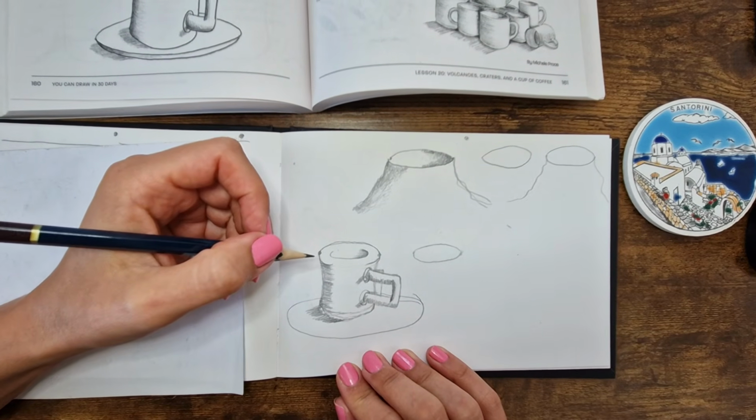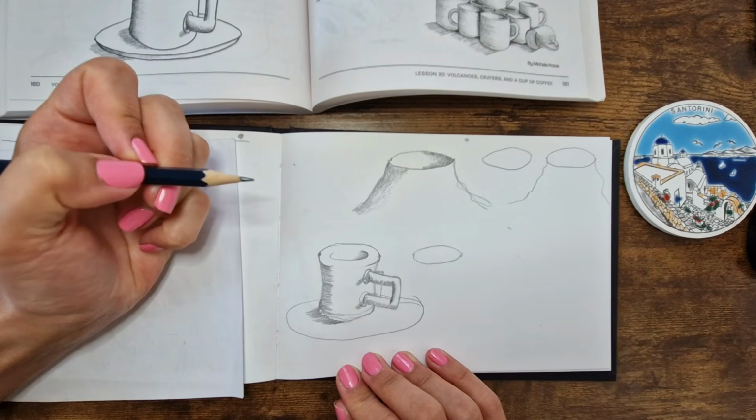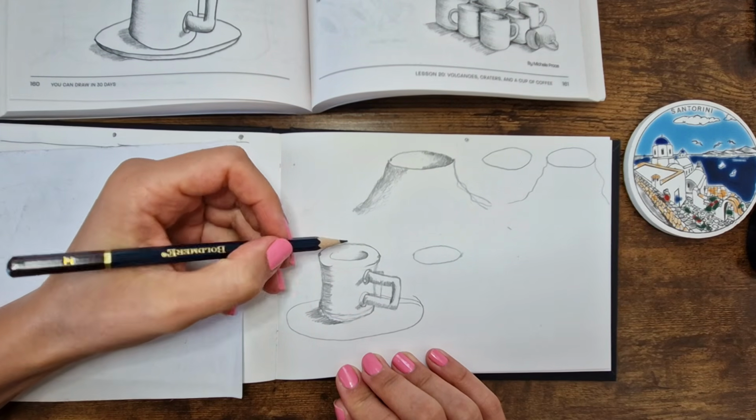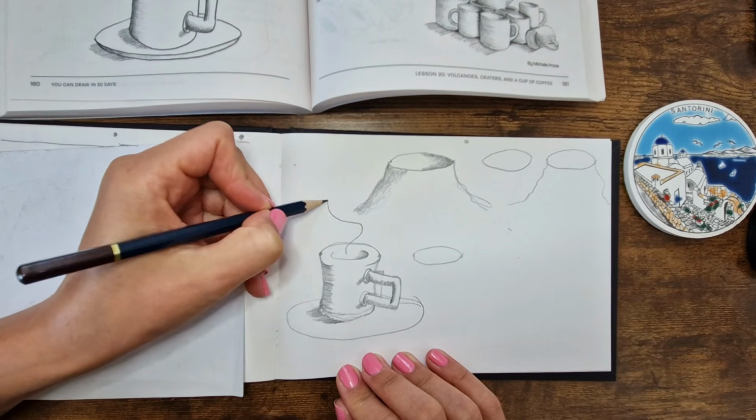So that's that. And then just a little bit of the stem thing on there.